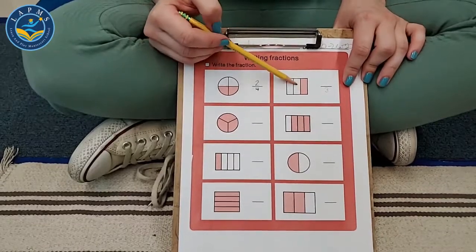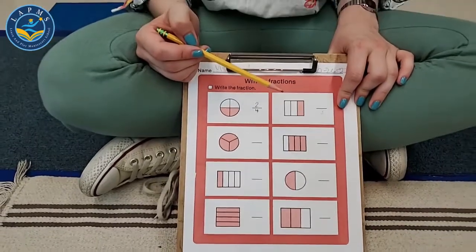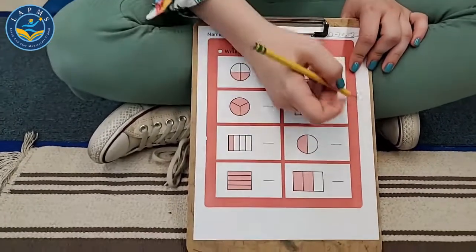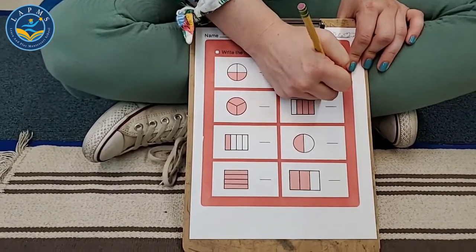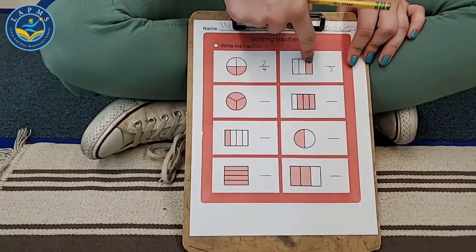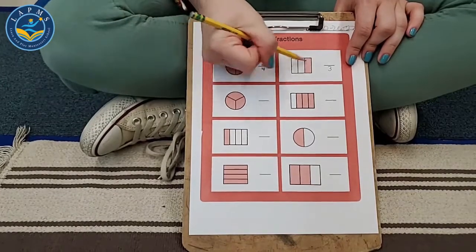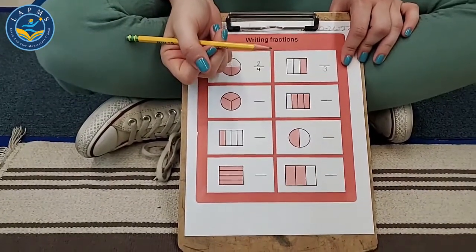Okay? So we're going to write these fractions. How many sections are here? What's the bottom number? 3. 3, right? These are thirds. Fourths, these are thirds. And how many thirds are colored?